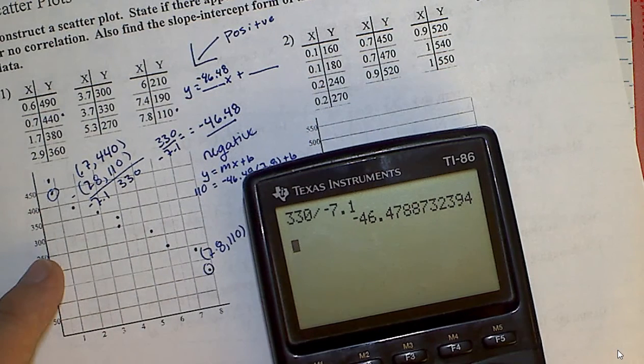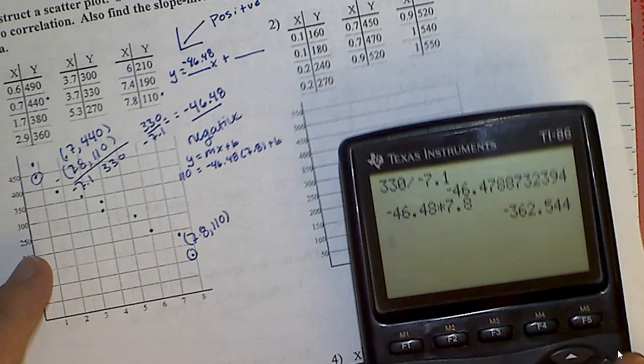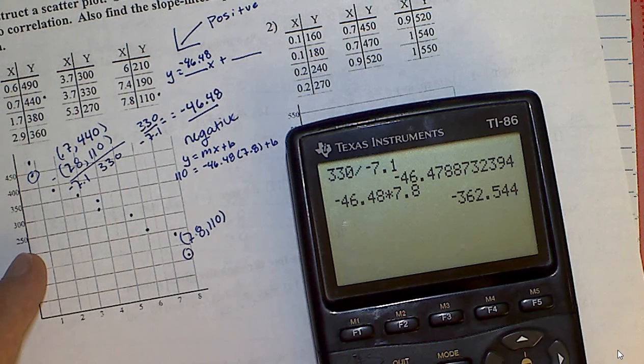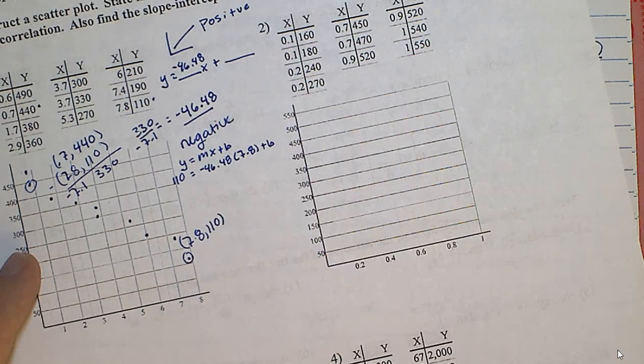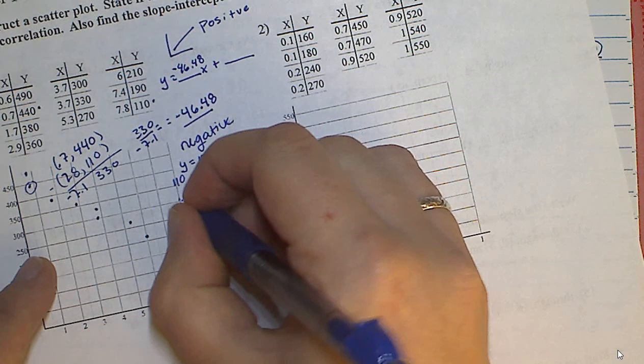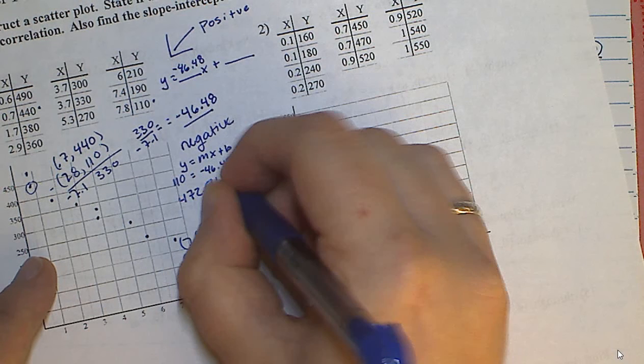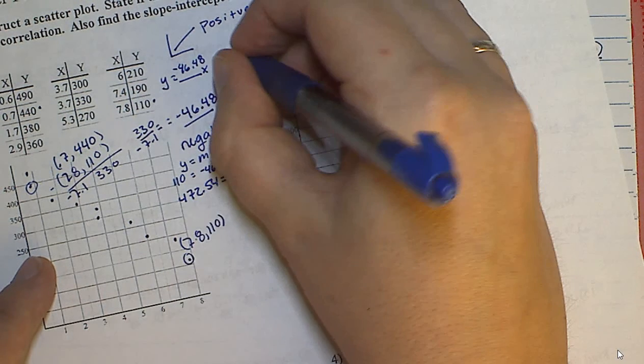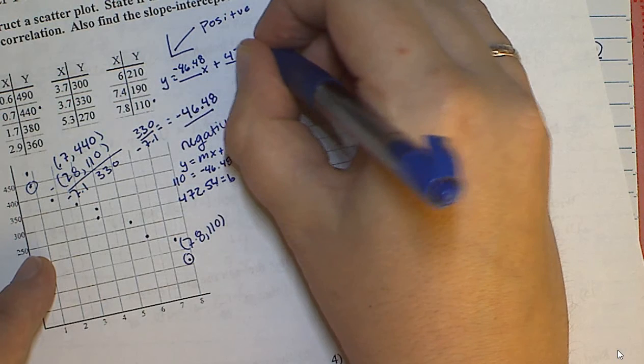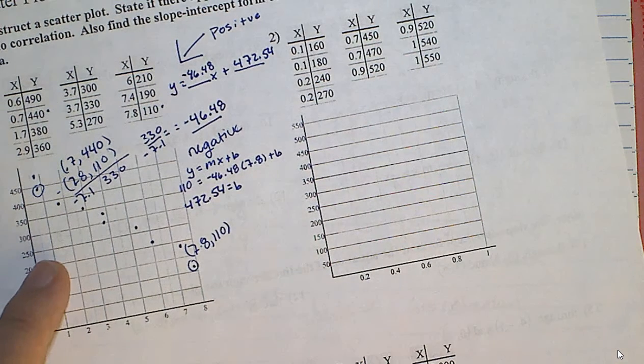Negative 46.48 times 7.8 is that whole big thing, which is negative 362.54, and I'm going to add that to 110, and I get 472.54.